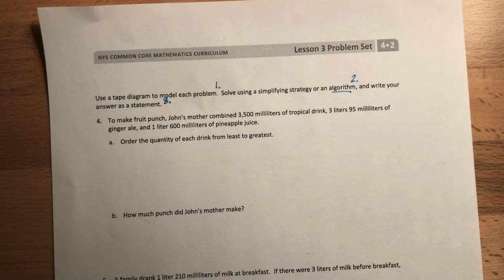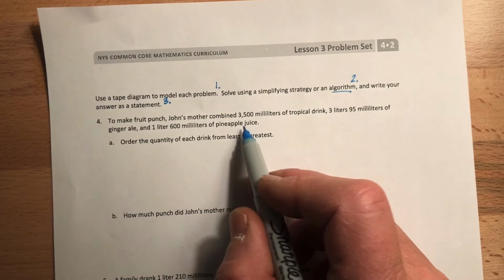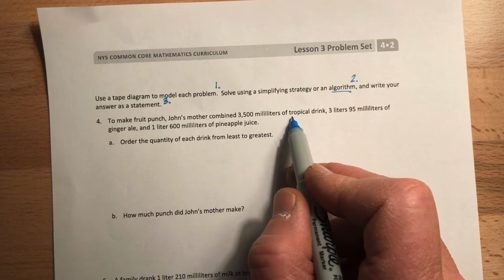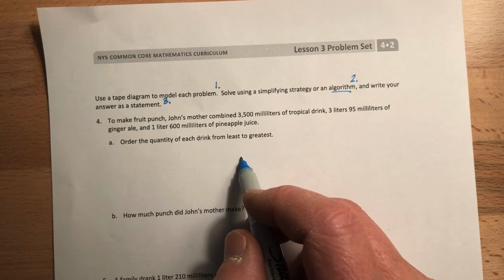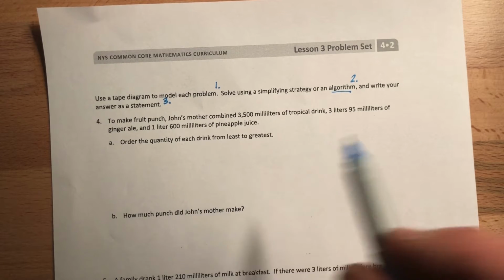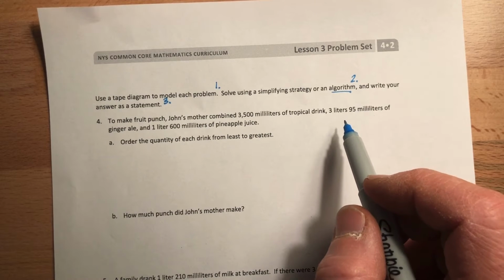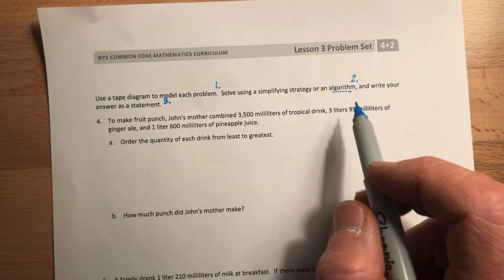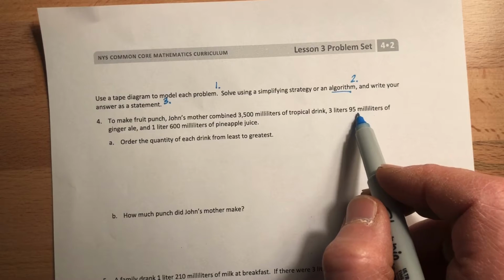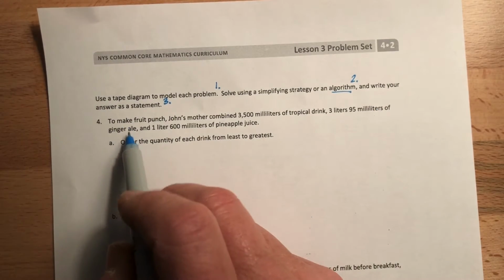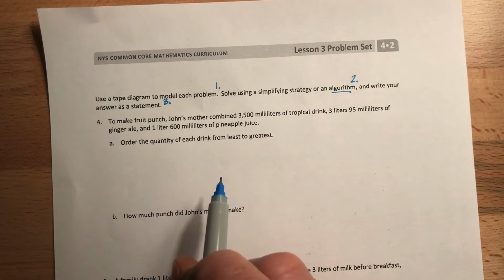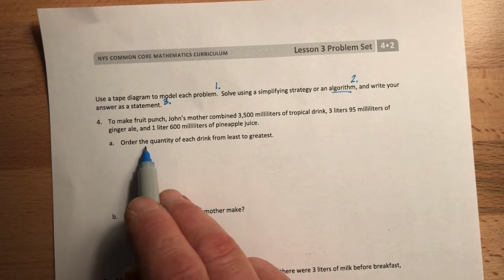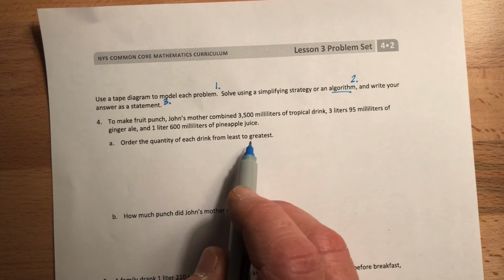Okay? So, number 4. To make fruit punch, John's mother combined 3,500 milliliters of tropical drink. Okay. It's like Kool-Aid or something. Or maybe like a passion fruit punch or something like that. 3 liters, 95 milliliters of ginger ale. Ooh, that sounds good. And 1 liter, 600 milliliters of pineapple juice. Order the quantity of each drink from least to greatest.